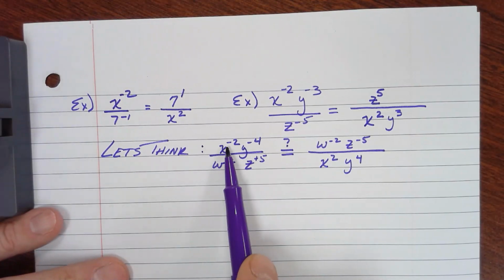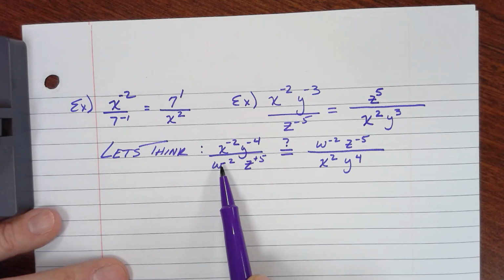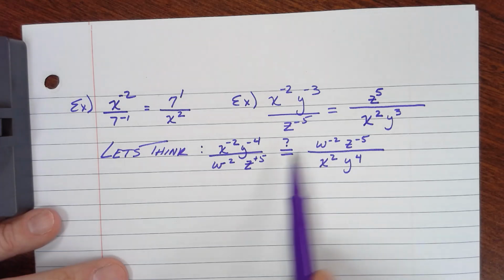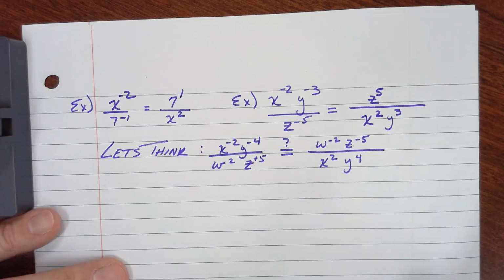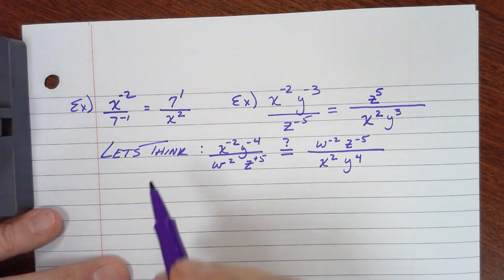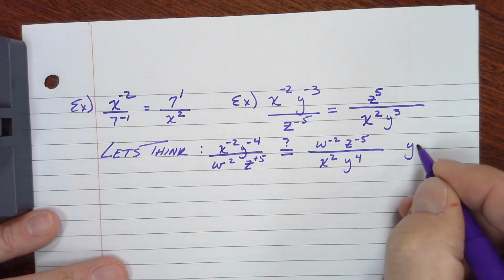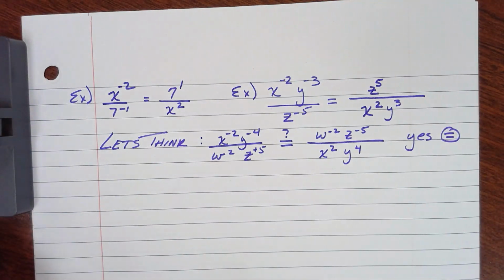Did I move this? Did I change the sign? Change the charge? Yep, I moved it and I changed the charge. That is the rule. Move it across the fraction bar and change the charge. So yes, these are equal.